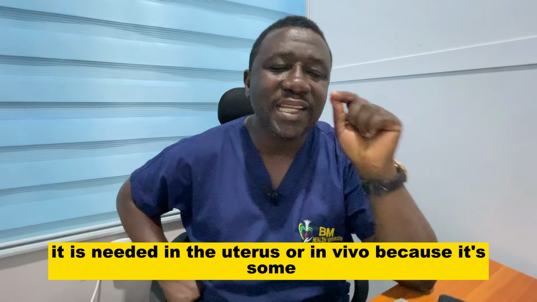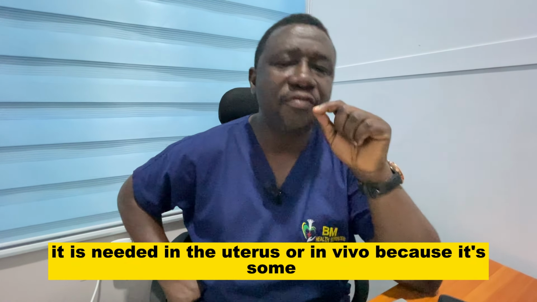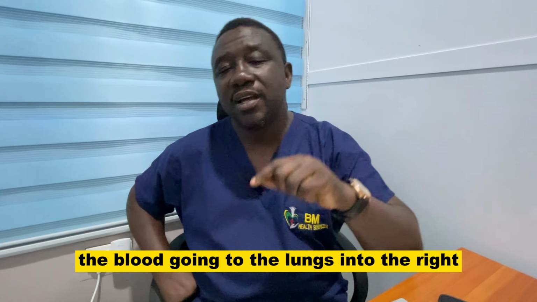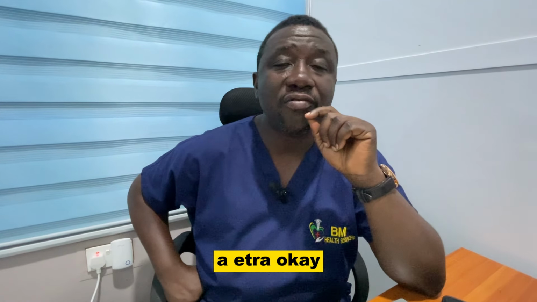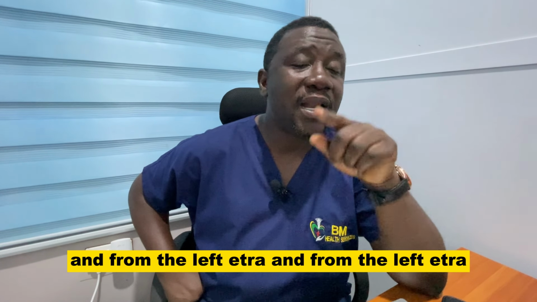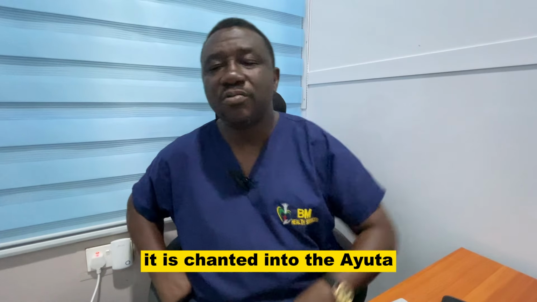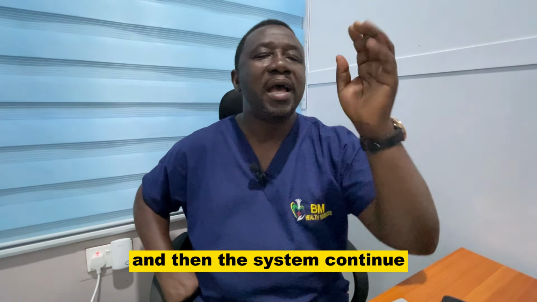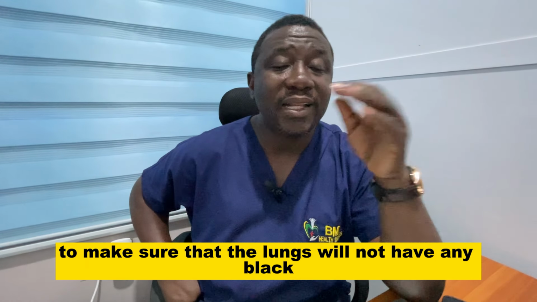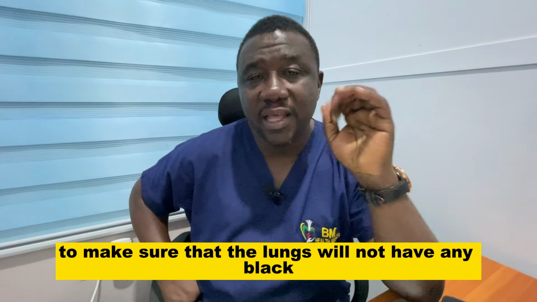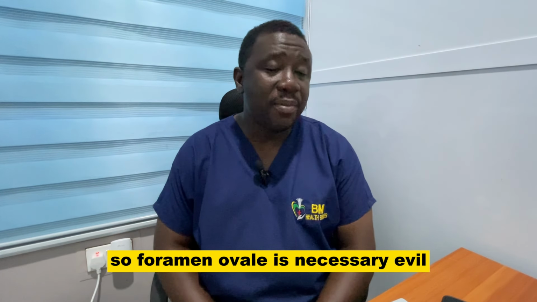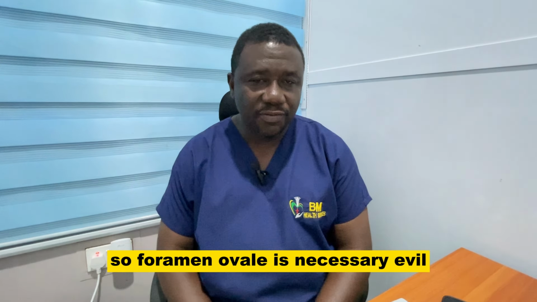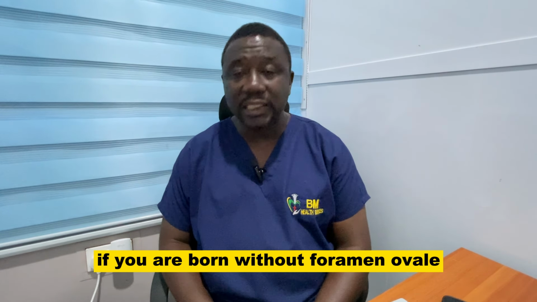It is needed in the uterus, in vivo, because it shunts the blood going to the lungs into the left atrium, and from the left atrium it is shunted into the aorta, so the lungs do not have much blood supply compared to the other parts of the body. If you are born without foramen ovale, you have trouble.